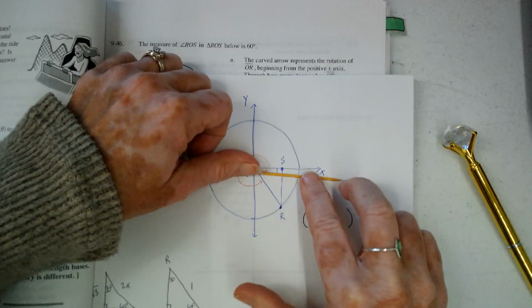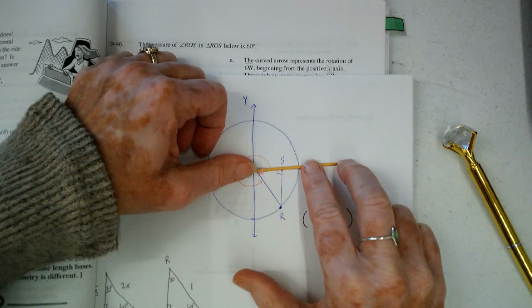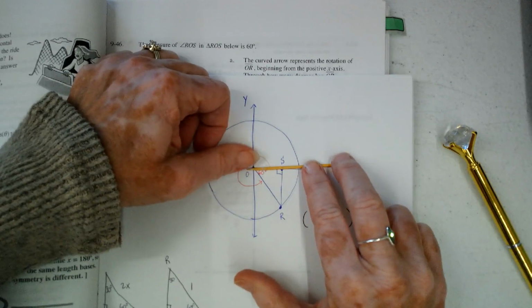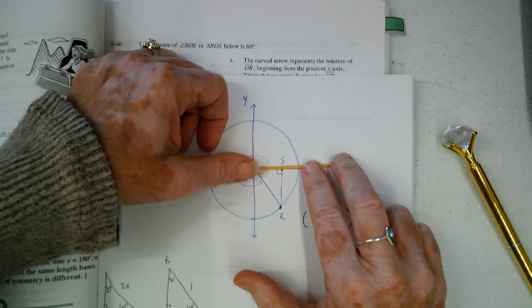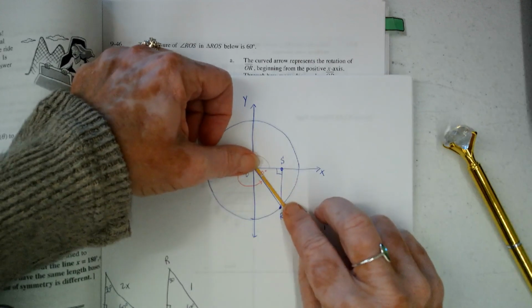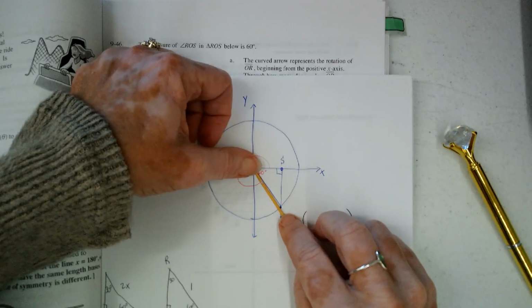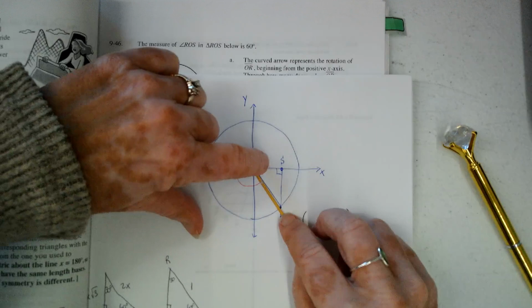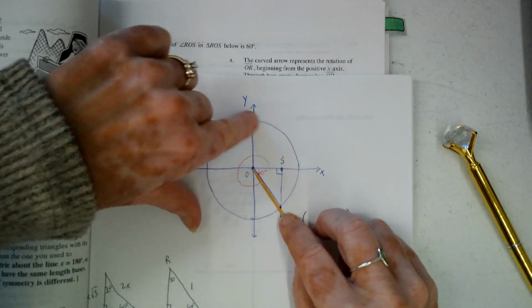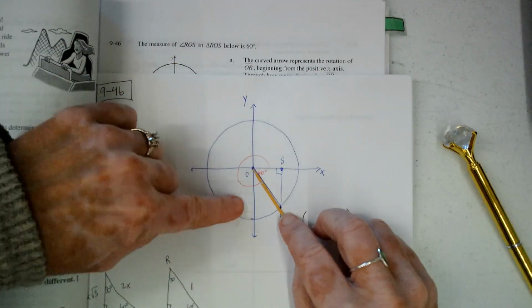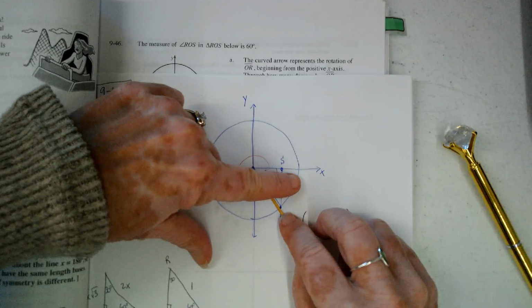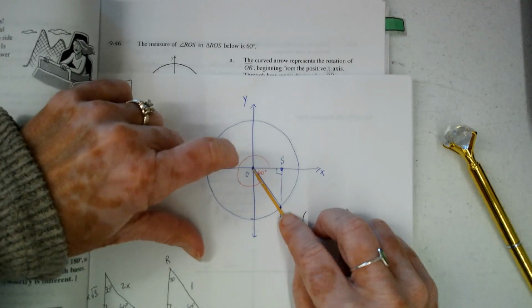And if I keep going all the way around, that's 360. But the segment OR is actually right here. So from the positive x-axis all the way around, it'd be 90, 180, 270, and all the way to where it started would be 360.